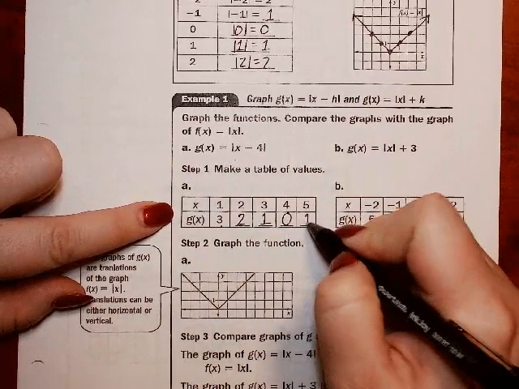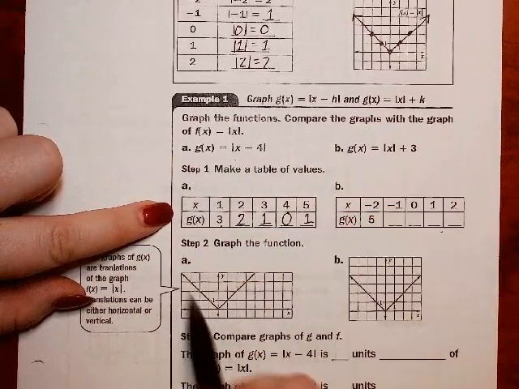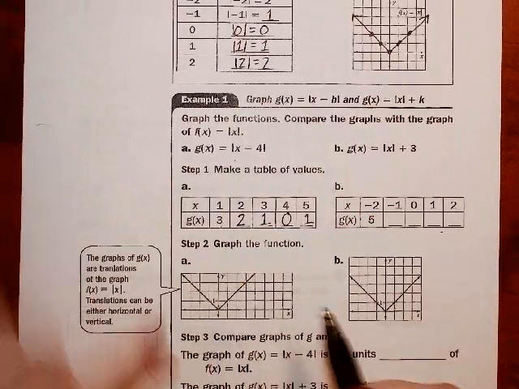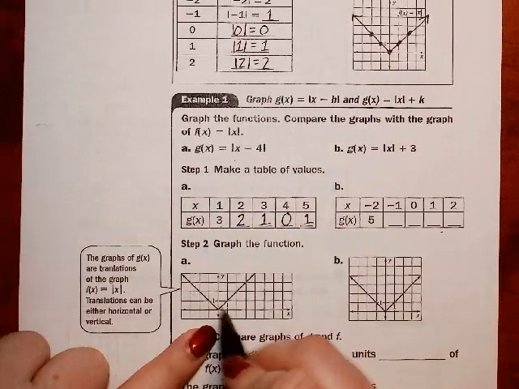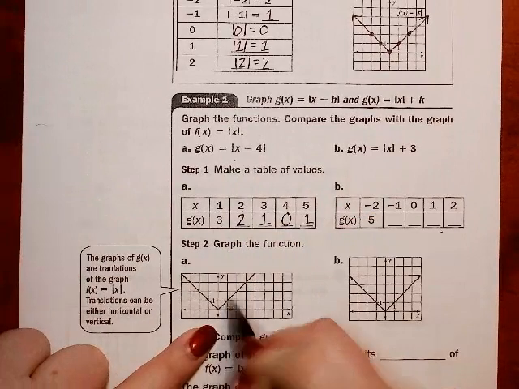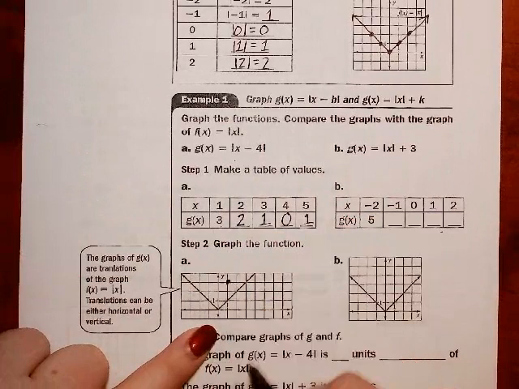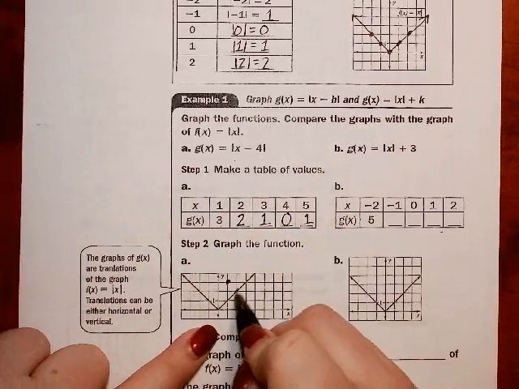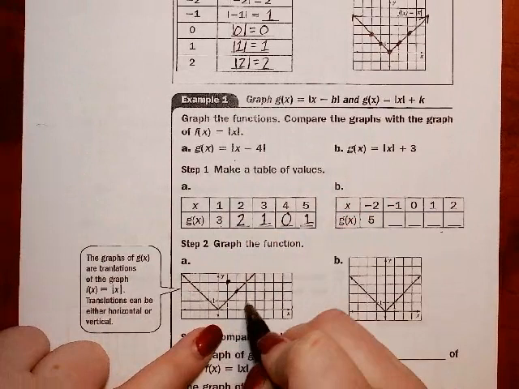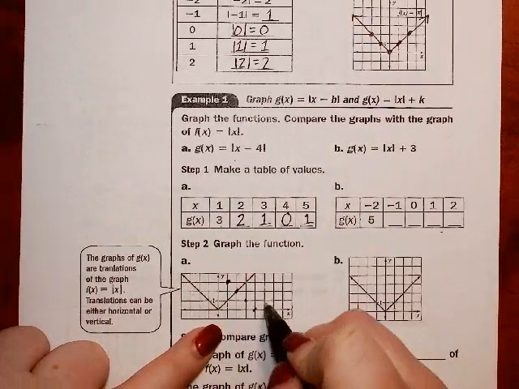And then we would go through and graph these. So 1 is going to be at 3. 2 is 2. 3 is at 1. 4 is at 0. 5 is at 1. And then we can draw our graph.